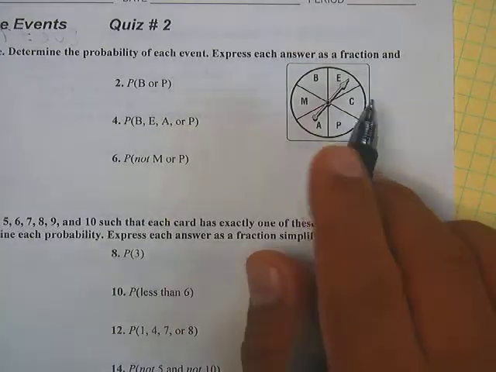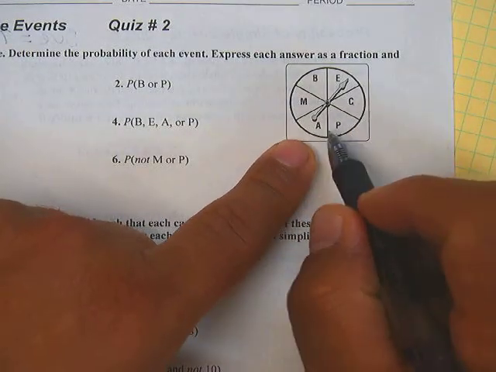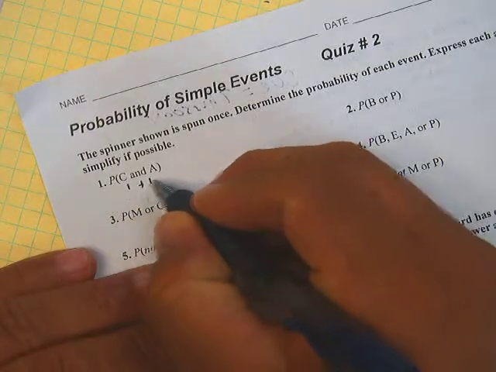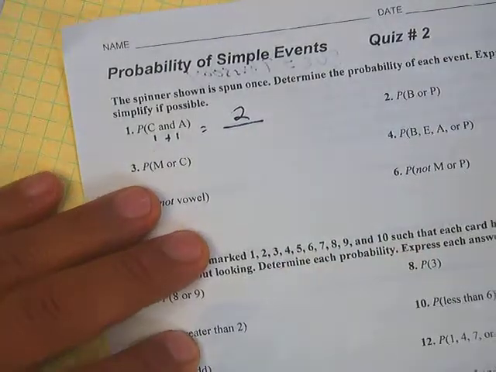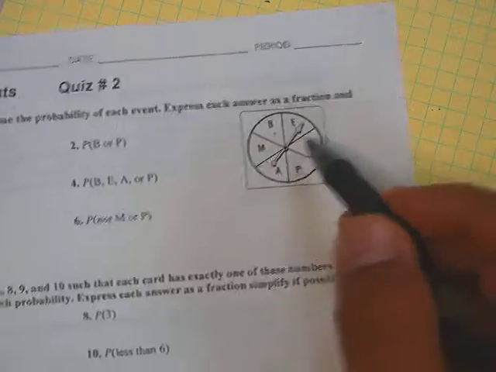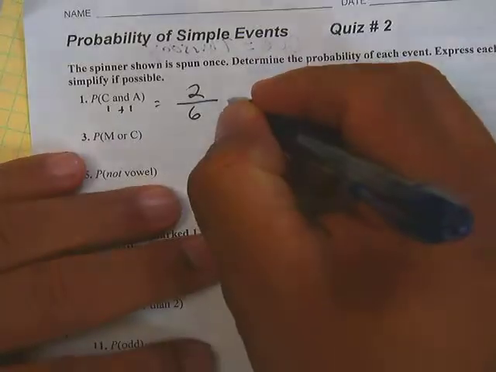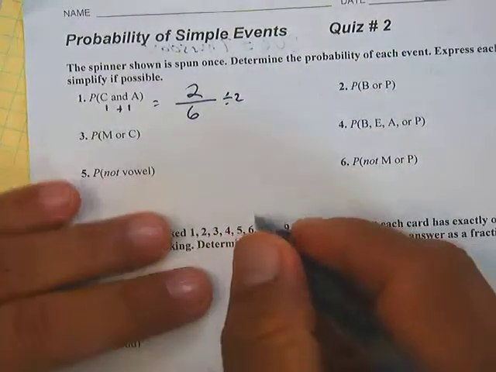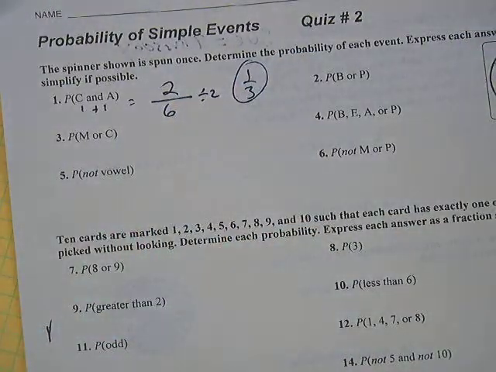So I look at my spinner here, and I can see there's one C and there's one A. So that means that there's one C, one A. Well, 1 plus 1, that equals 2. That means there's two that either have C or A. And the total, I have 1, 2, 3, 4, 5, 6 options. So it's 2 out of 6. And then I just have to simplify it, and I get 1/3. So that would be the answer.